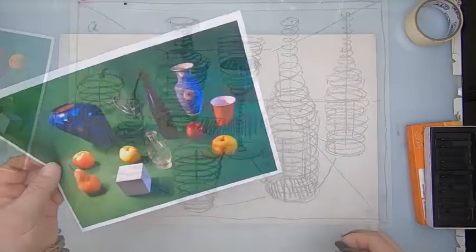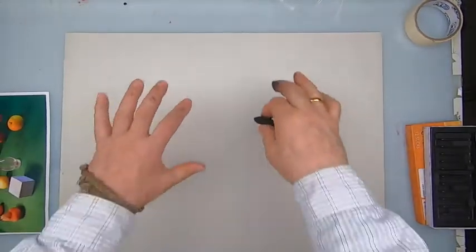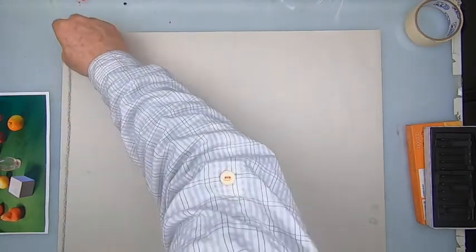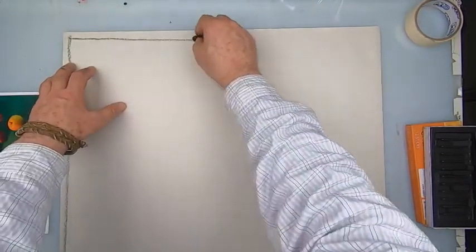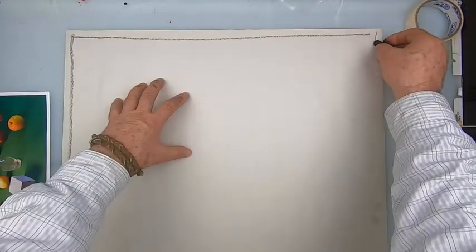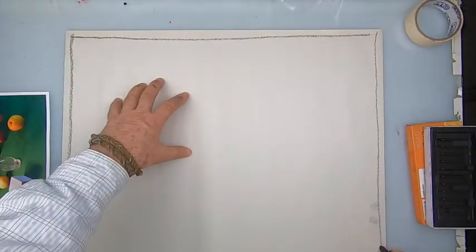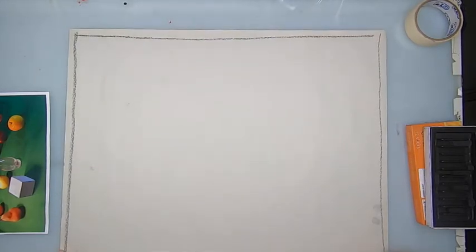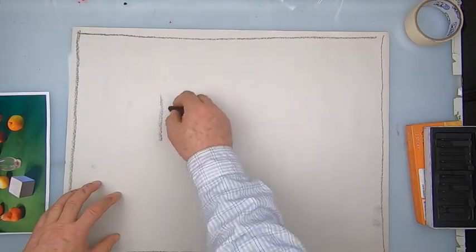Okay, so let's practice this again. Okay, got a new sheet of paper. First thing I'm going to do is put my master cube. Right, nice and light. The back plane.